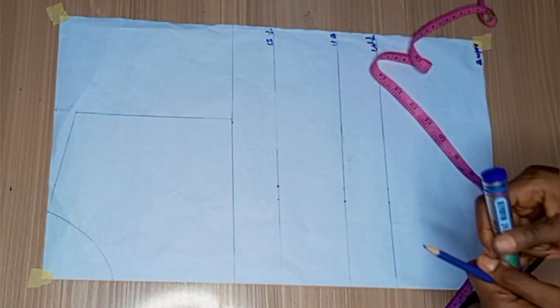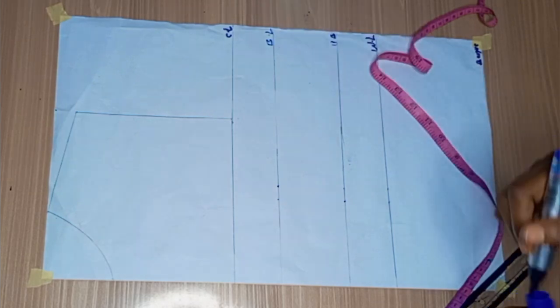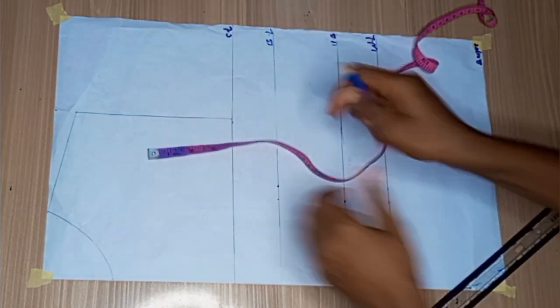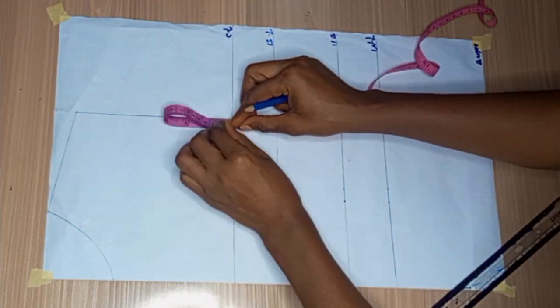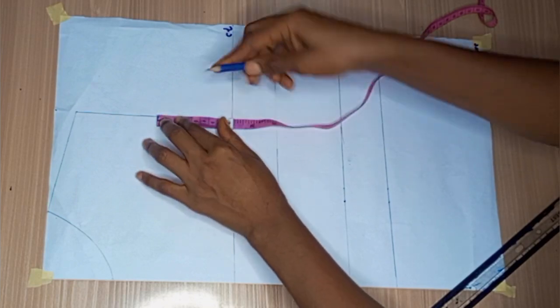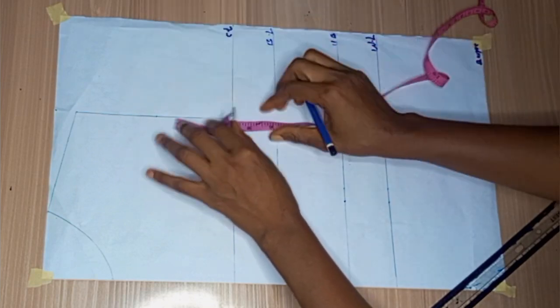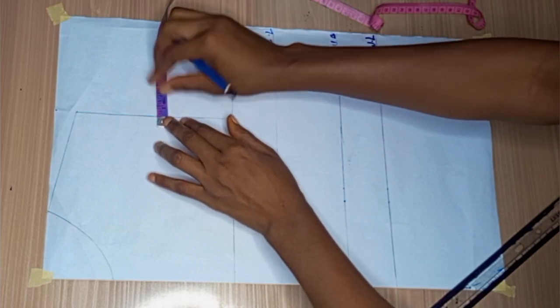So this line now becomes our chest line. I'll just label it. Then I'll come to this line here. I'll divide it into 2 equal halves to get the midpoint. I'm going to mark it here. Then on that point, I'm going to go in by 1/2 inch.